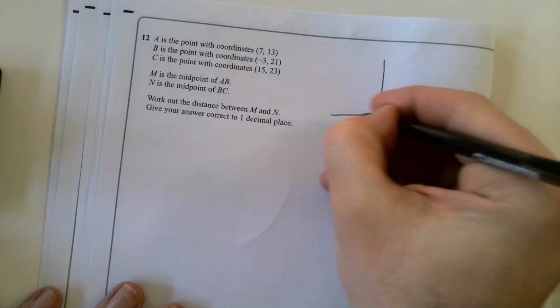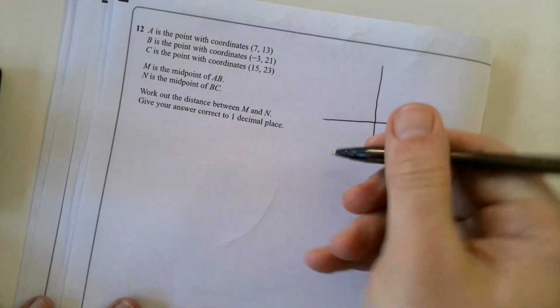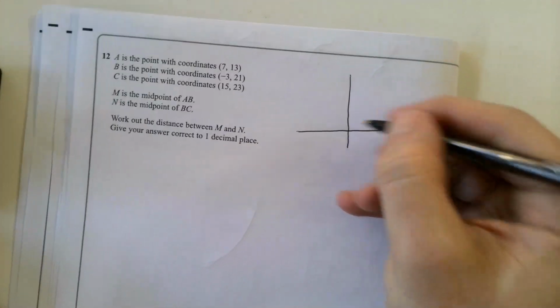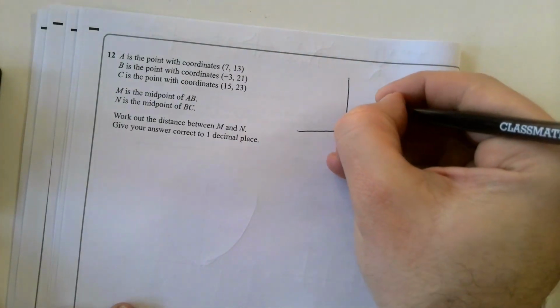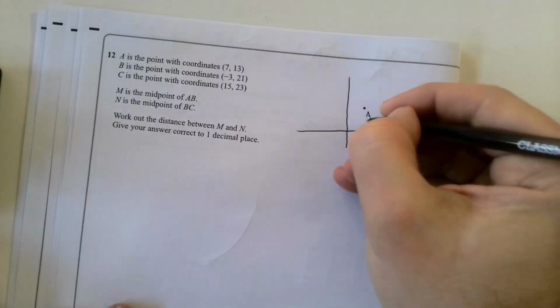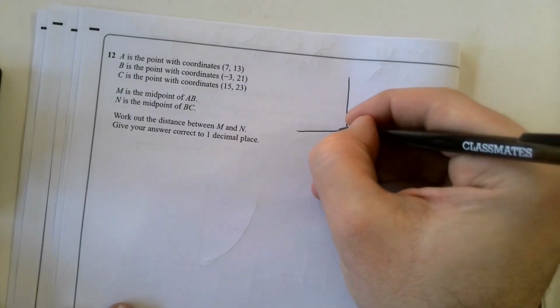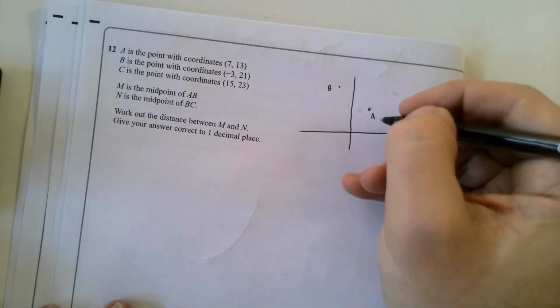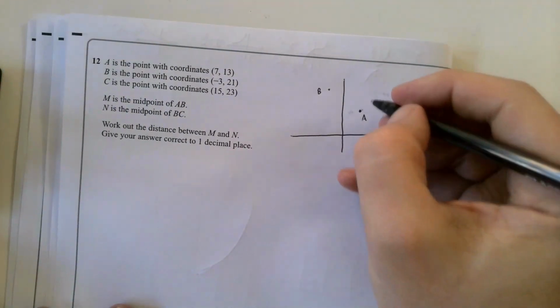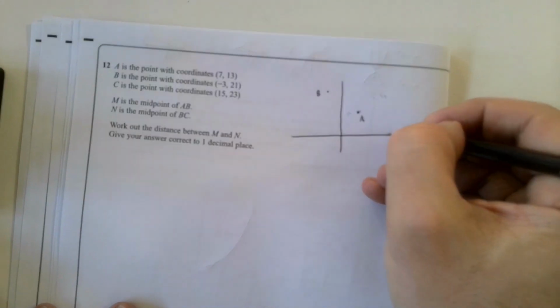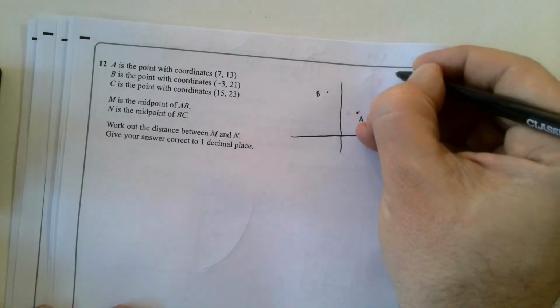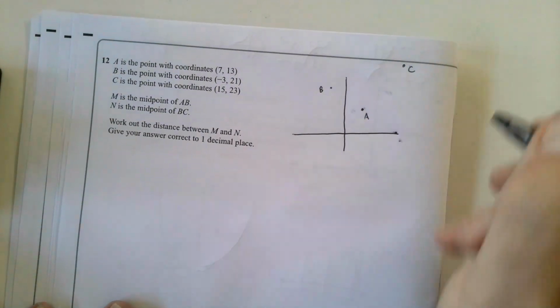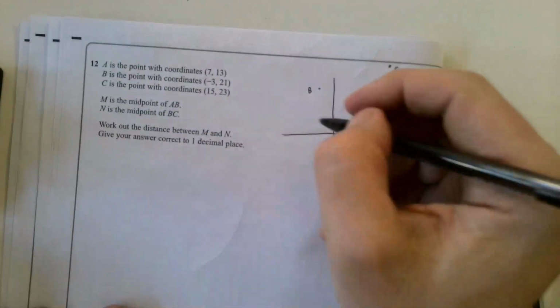This one. I always think having a diagram helps me understand. So here's my diagram. It's very rough. It is just a sketch. That is point A, 7, 13. Point B is at negative 3, 21. So that's point B. So roughly speaking, it was very rough. And C is 15. So it's over here and up there. So there's C. So that's my diagram.